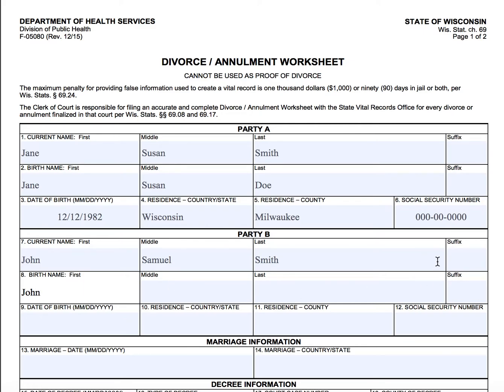I should note the suffix over here, that's if your spouse is a junior or a senior. So if John Smith is actually John Samuel Smith Jr., that suffix would go there. And then this will be the name on the birth certificate. Do note if the person is a senior, it might not be on his birth certificate. So make sure you don't include it there if it's not on the birth certificate. We're going to put in John's birthday.